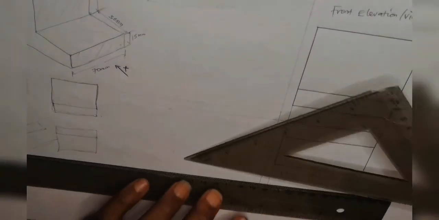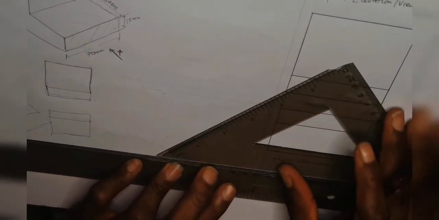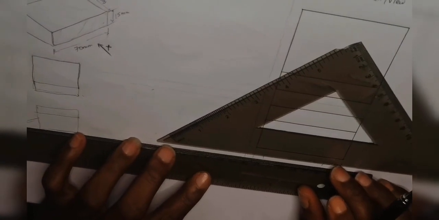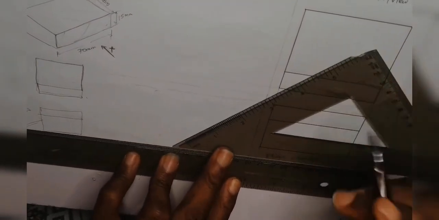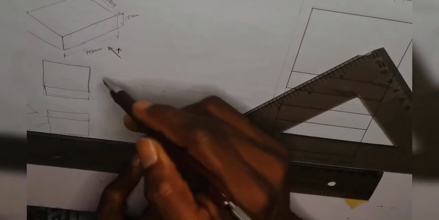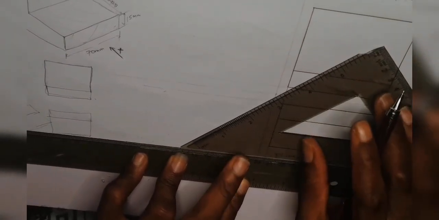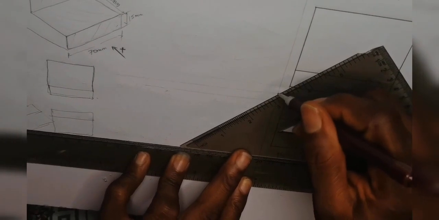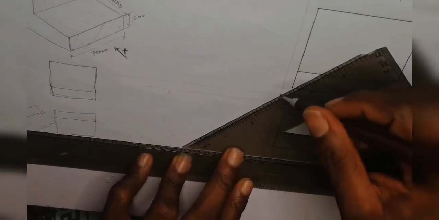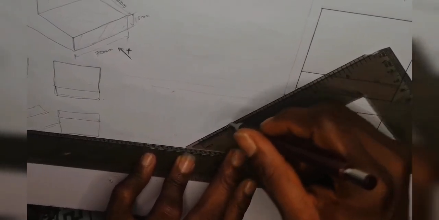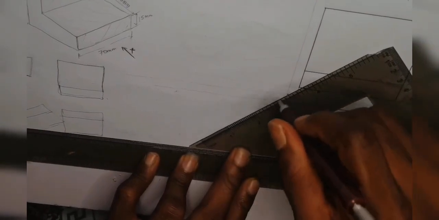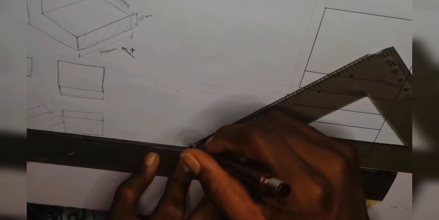So after that, I will draw the angle which is at angle 45 degree from the projection line. Remember, I did a vertical line and the horizontal line. So the center point, that is where I will draw the line at 45 degree, using my 45 degree set square.